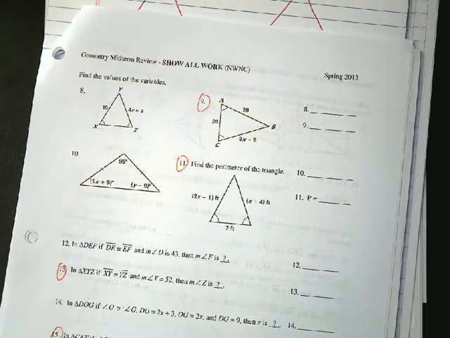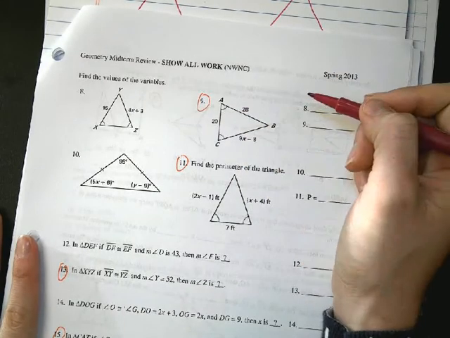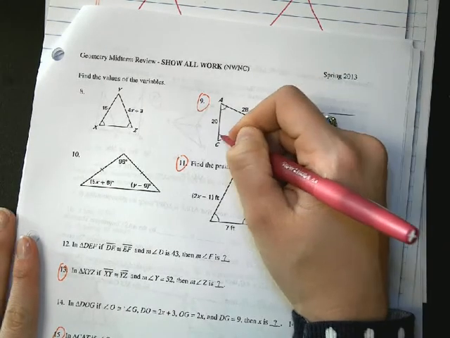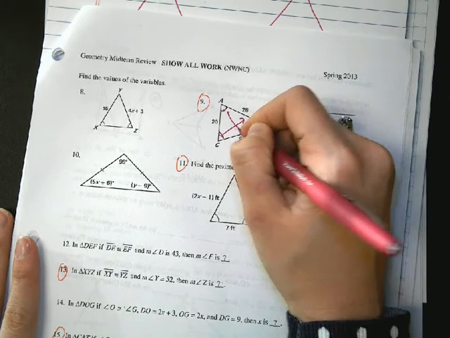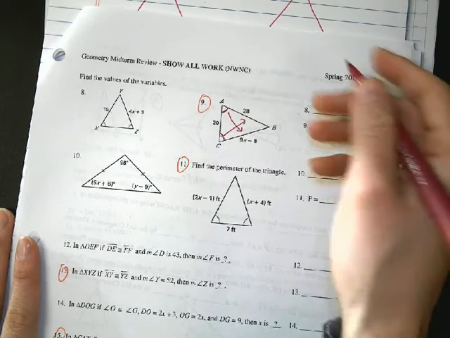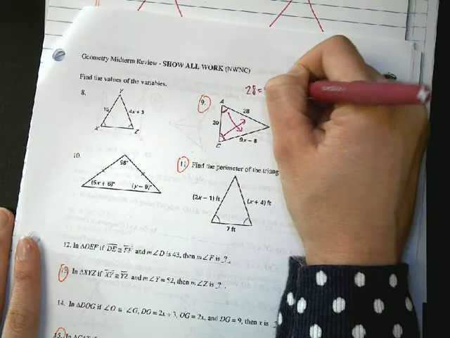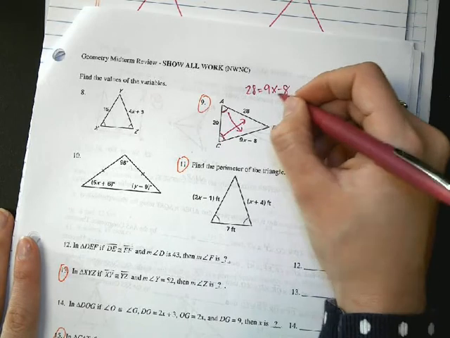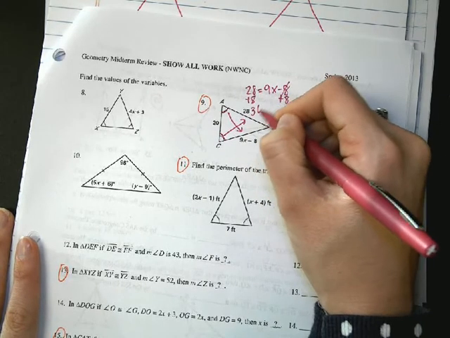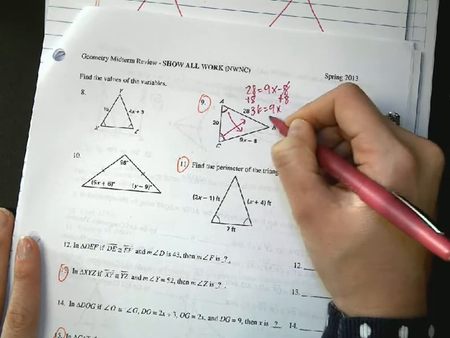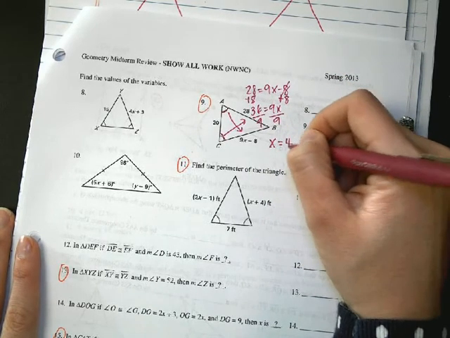Number 9 tells me that these two angles are congruent. So what I know is that it is an isosceles triangle, because if this angle is equal to this one, then the opposite sides are congruent. So 28 is going to equal that 9x minus 8. I add 8 to both sides. You get 36 equals 9x. To solve for x, you divide by 9. So x is going to equal 4.